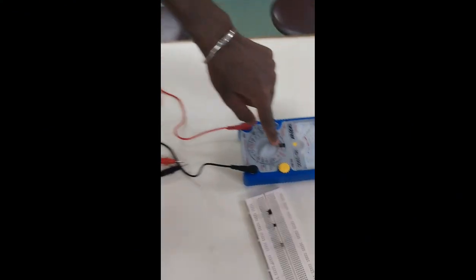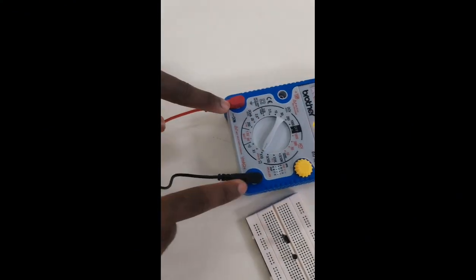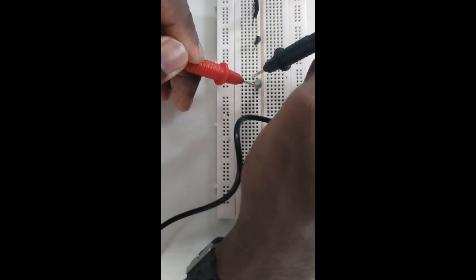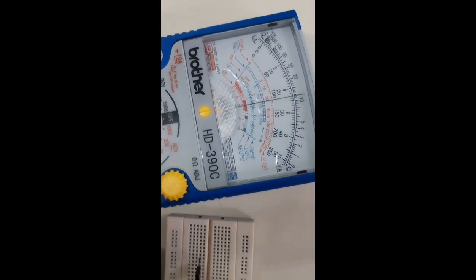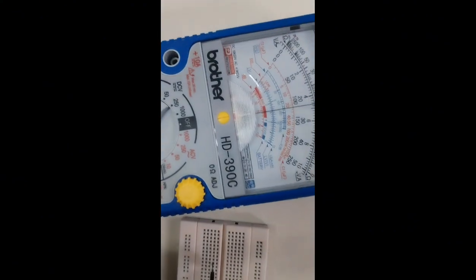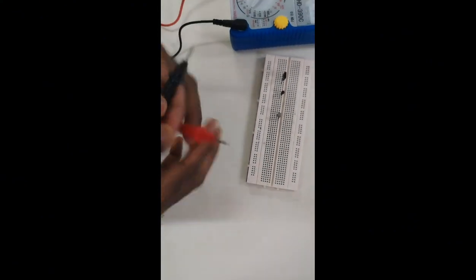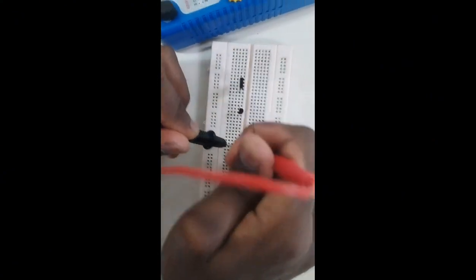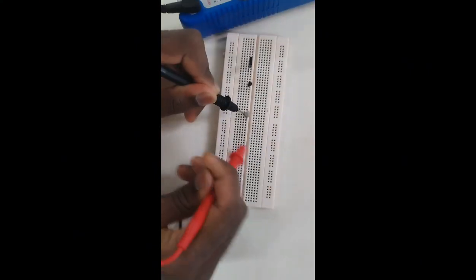Now I will explain the type and terminals of transistor BC109. First, we reverse polarity of the multimeter and set it to 10 ohms. Then we take the red probe to the second leg of the transistor, which is the base, and the black probe to the two other legs, collector and emitter. We get a value. When we reverse the connection, we get no value, meaning this is an NPN transistor.